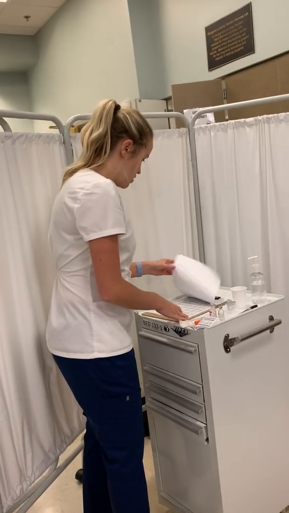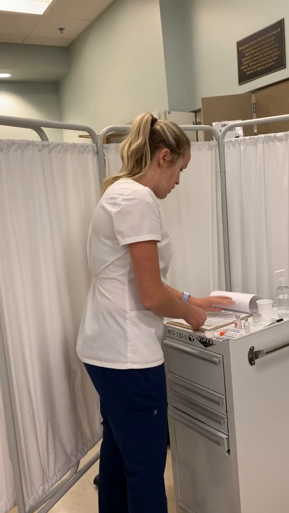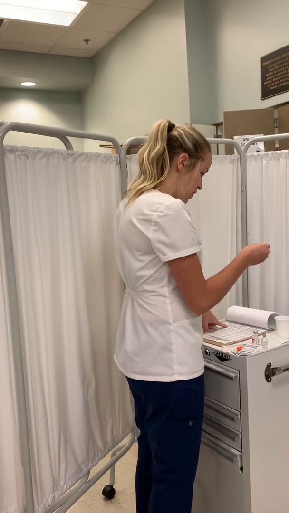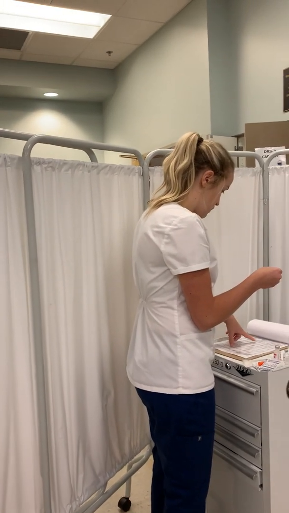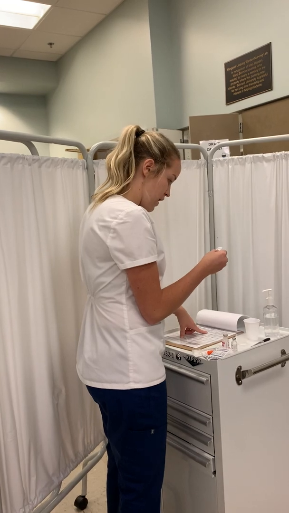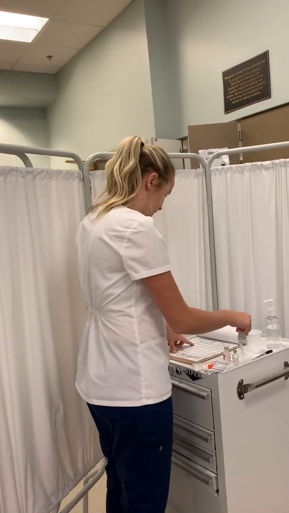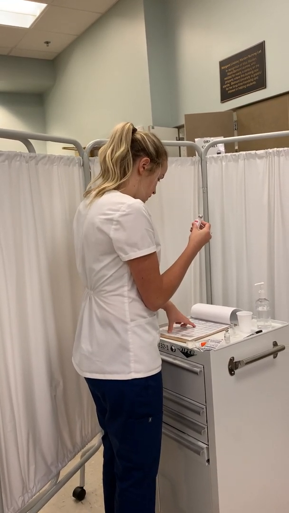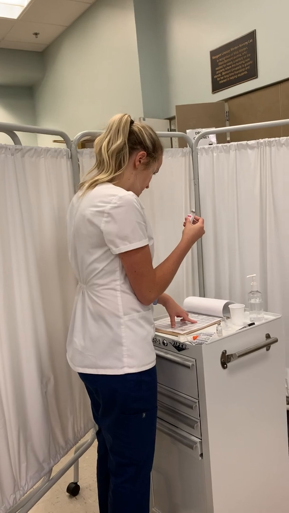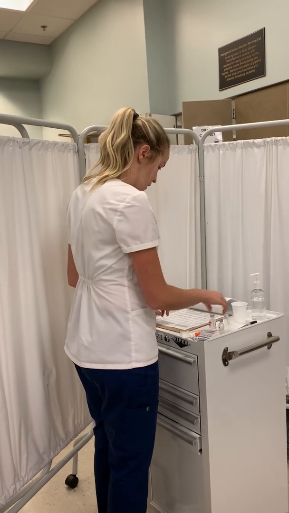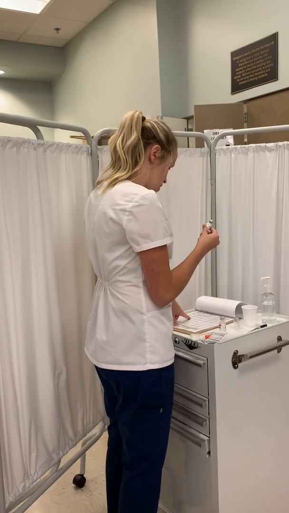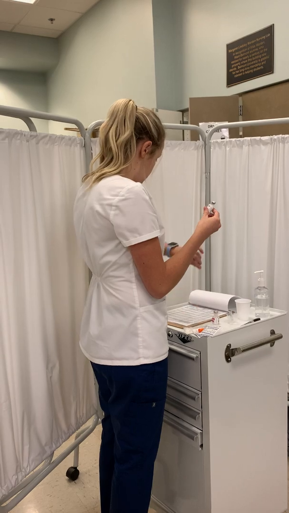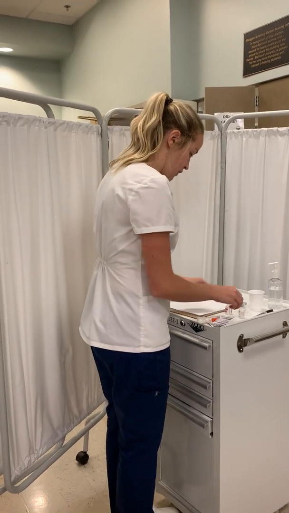And before going, I'm just going to double check everything one more time before I enter the patient's room. So digoxin, right dose, right patient, right route, right time, vitamin B12, right medication, right dose, right route, right time, right patient, insulin, right medication, right dose, right route, right time, right patient. Okay, I have all my supplies.